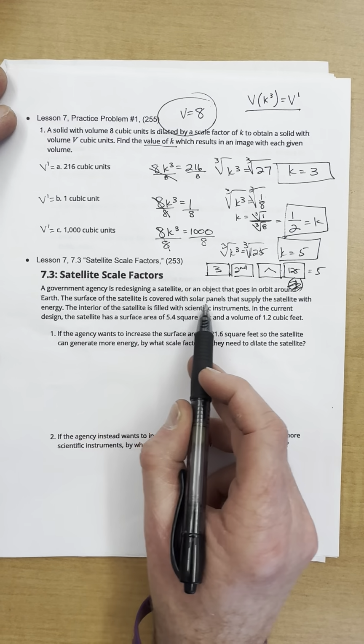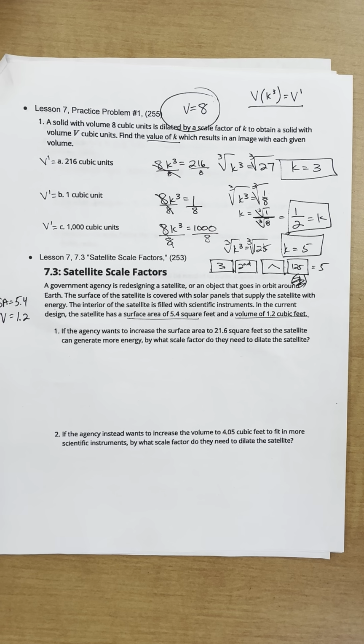And you're gonna go ahead and write down that information. You're gonna say SA equals 5.4 and V equals 1.2. So let me see those pens and pencils moving, showing me that you're following along, even though it's a little bit different dynamic than usual. So you're gonna write SA equals 5.4, V equals 1.2. Nice job, nice job.